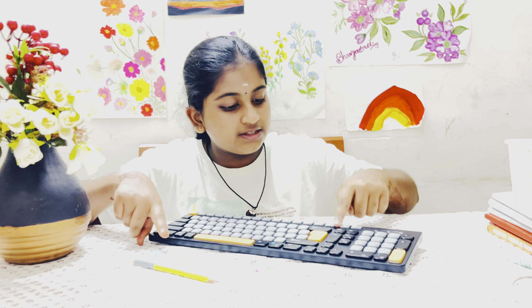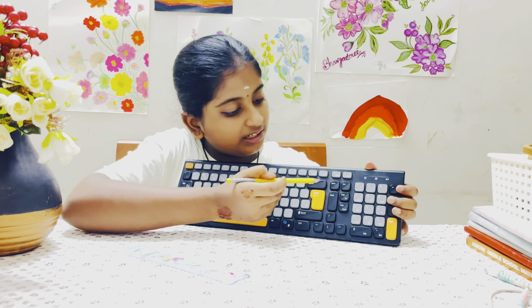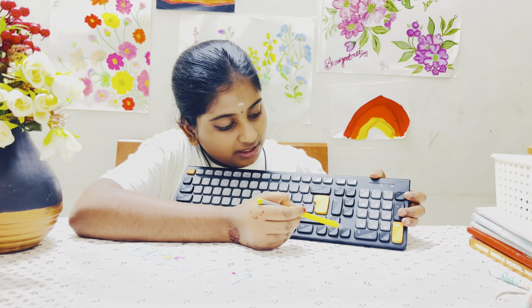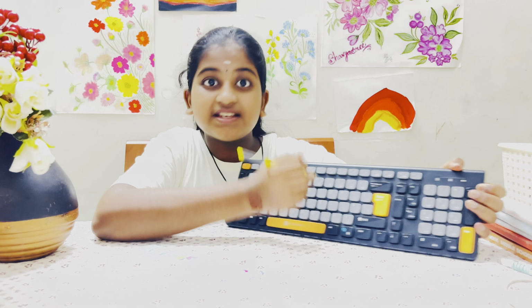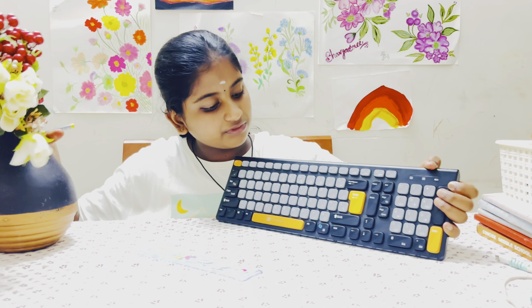So let's see all the key features in this. As you can see, in a normal laptop you won't see all of them. Like you can't see all these delete and extra buttons. You'll only be able to see till the arrow keys and all of this. Let's see what all of this is and how we use all of it.